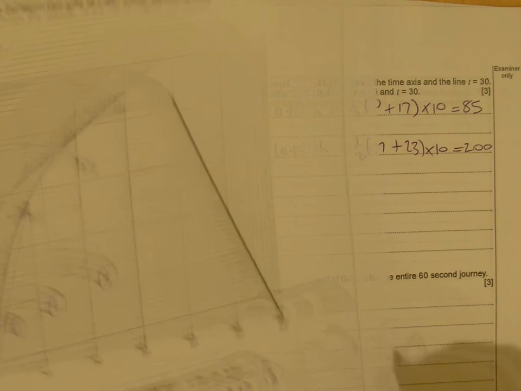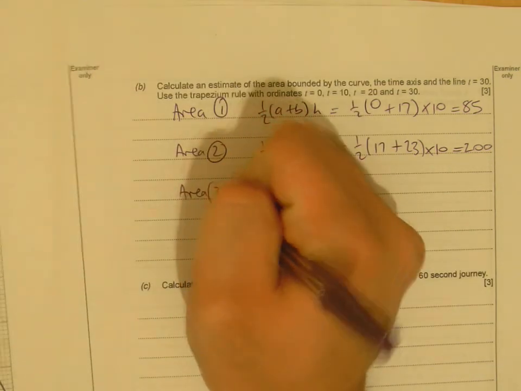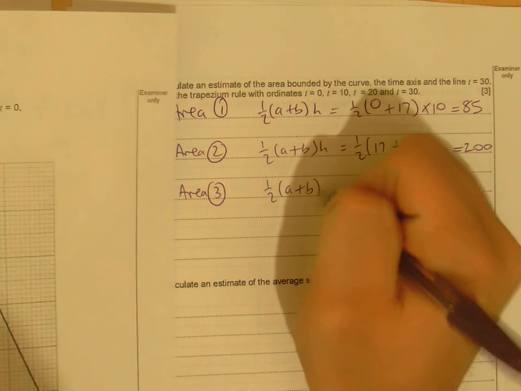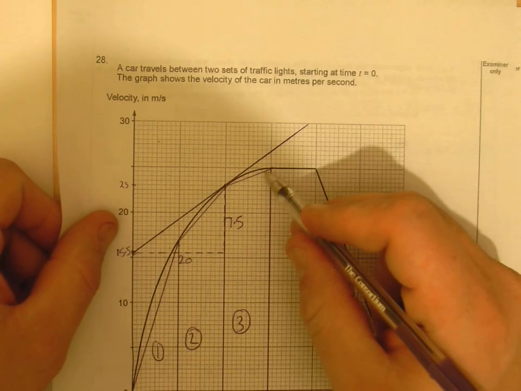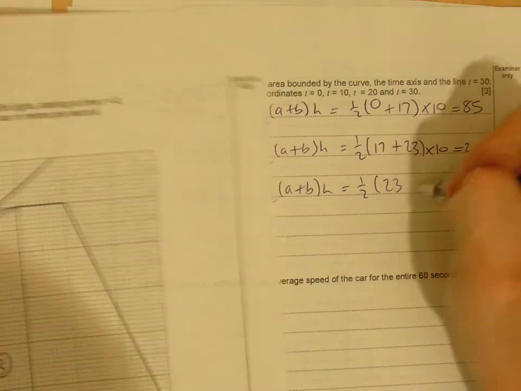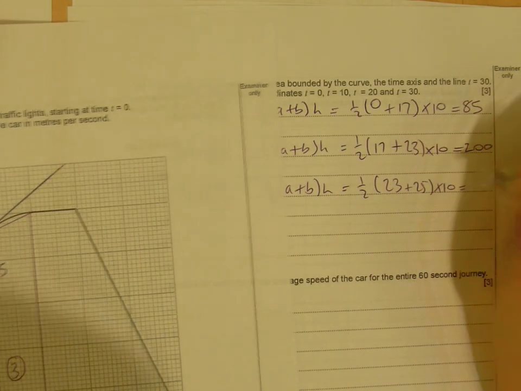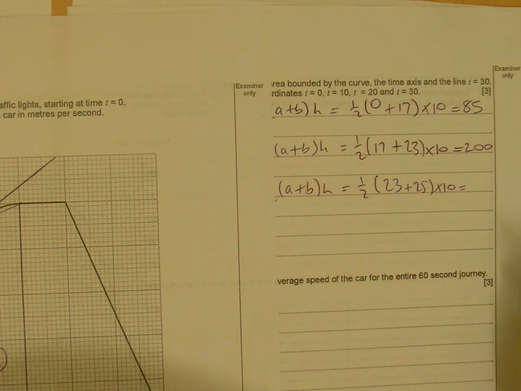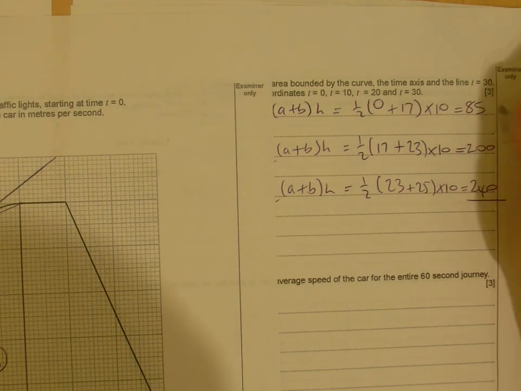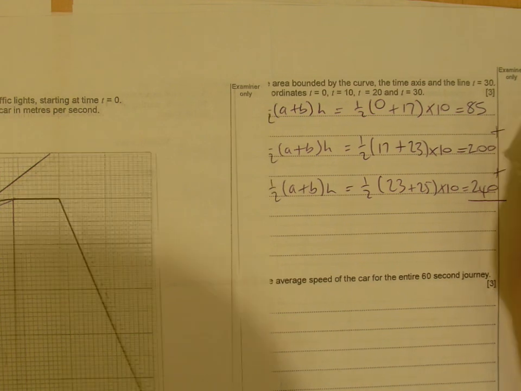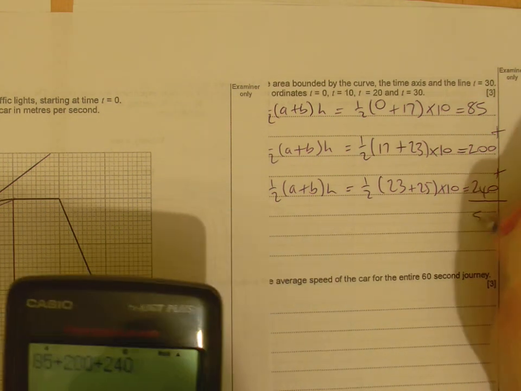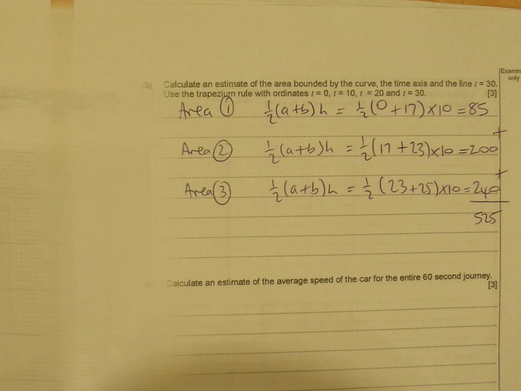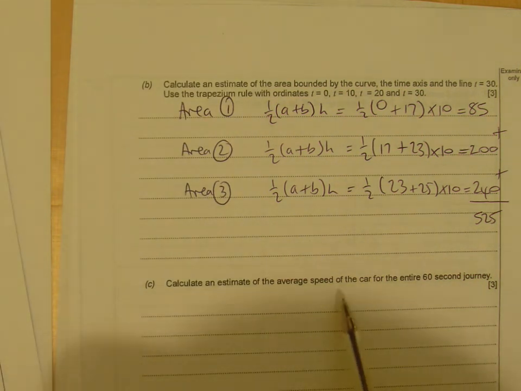Okay. And then area 3. Your A is obviously 23 and your B is that value there, which is 25. Okay, so add them together, 240. So to get the total area then you add up all these trapeziums. Okay, you can use your calculator and you get 525.